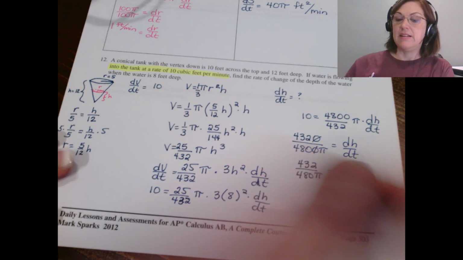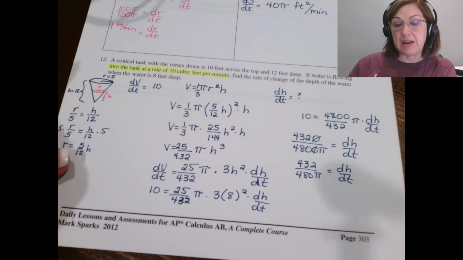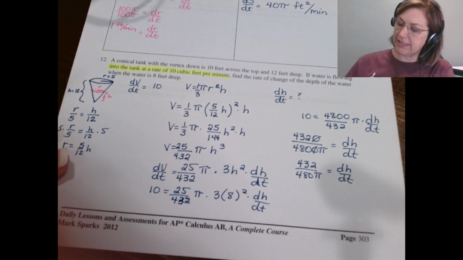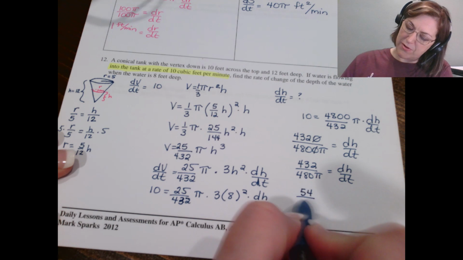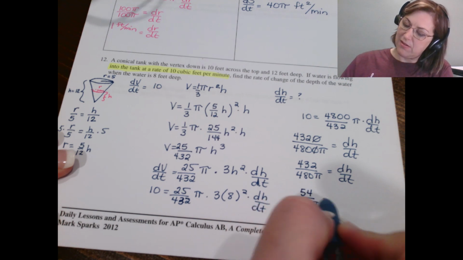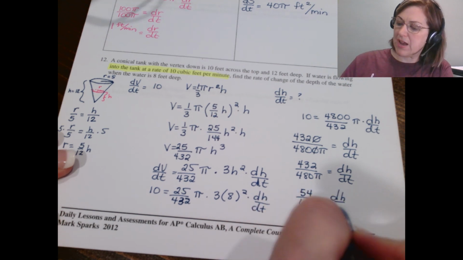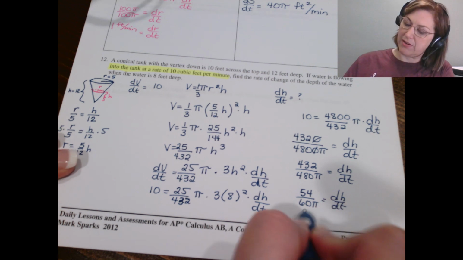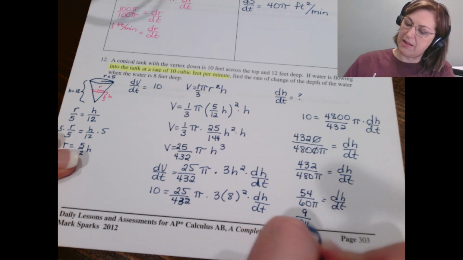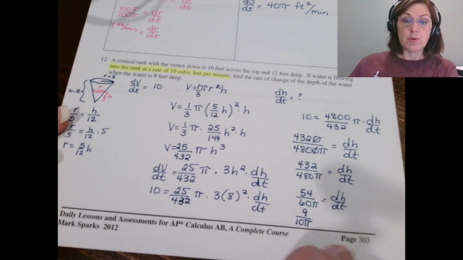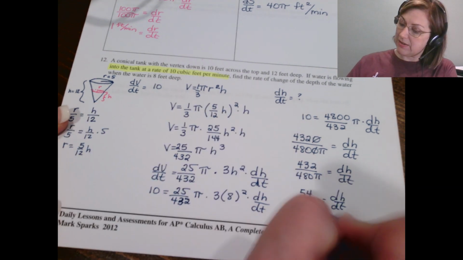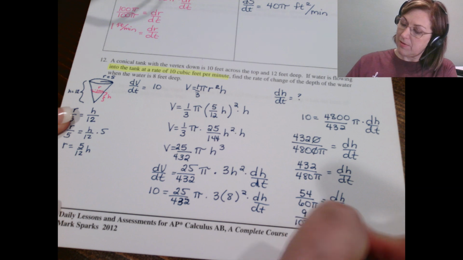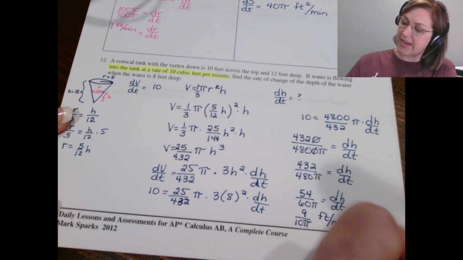And let's see, I probably can divide by 8. So that'll give me 54 over 60. And then I can go one more time dividing by 6. I'll get 9 over 10 pi. And then my units, right, this is h, so they're going to be feet per minute. And that is dh/dt.